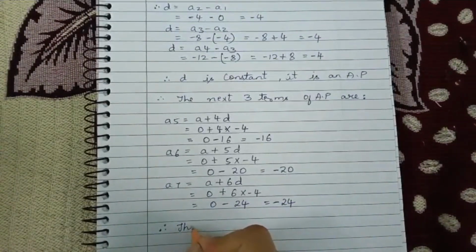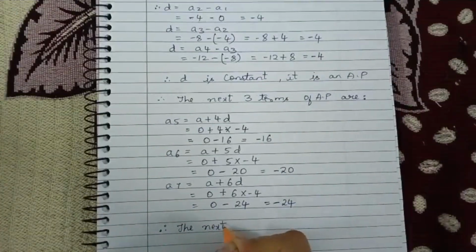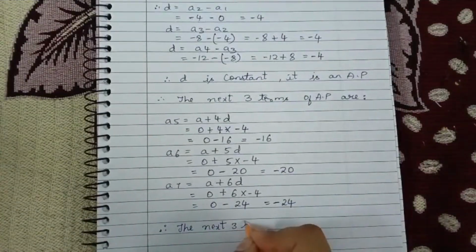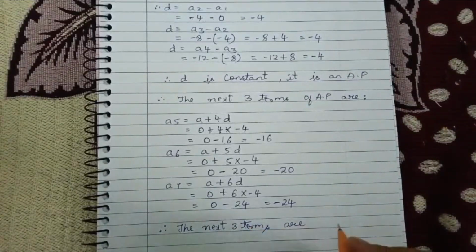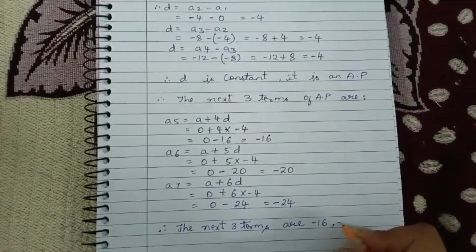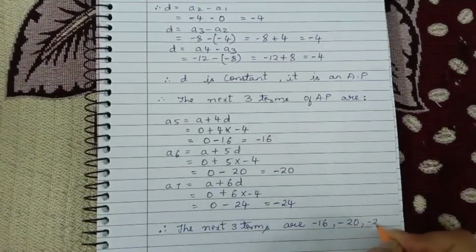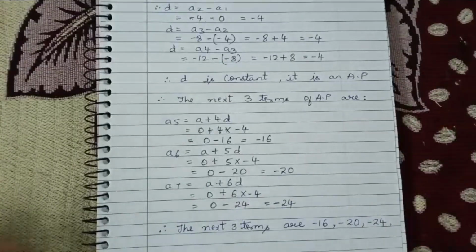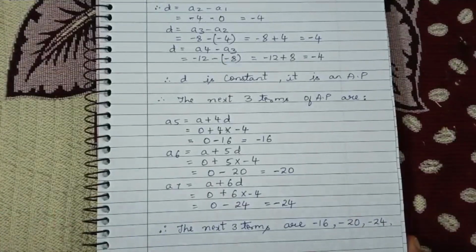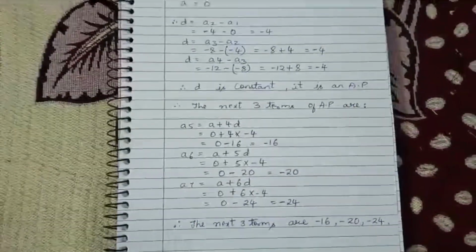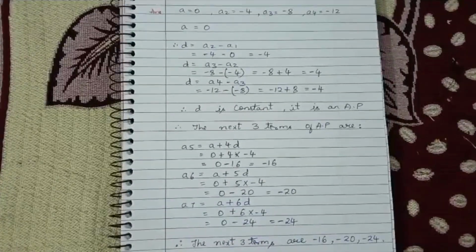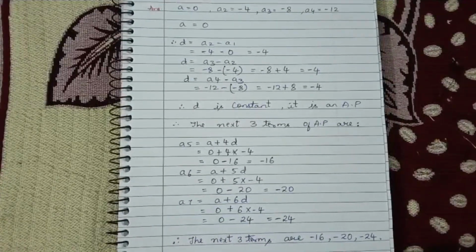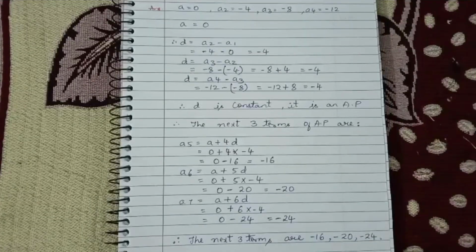Therefore, the next 3 terms are minus 16, minus 20, minus 24. So this is the answer, complete answer of 7th question. Now let us go to the 8th one.